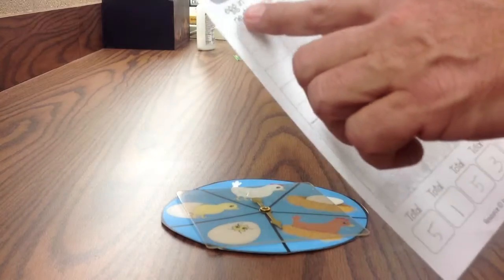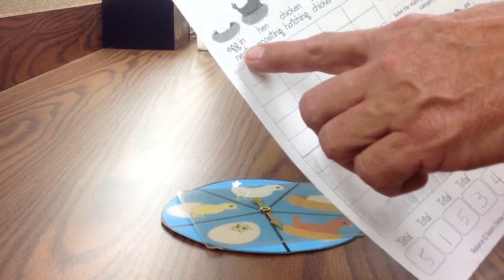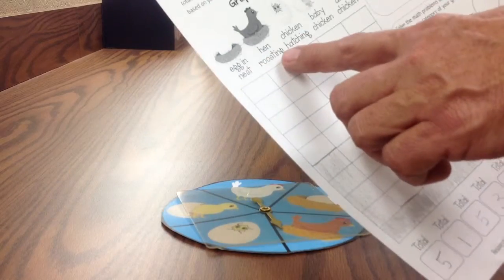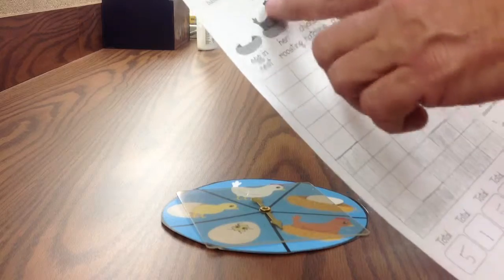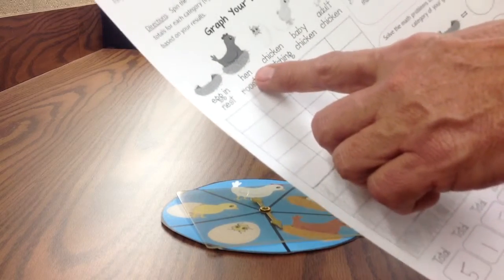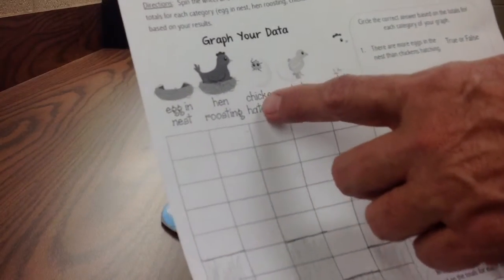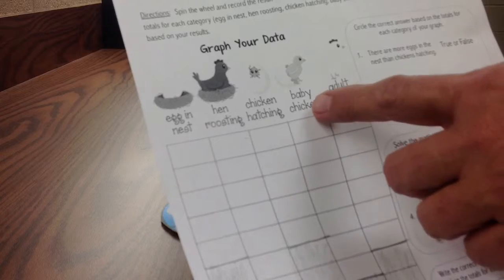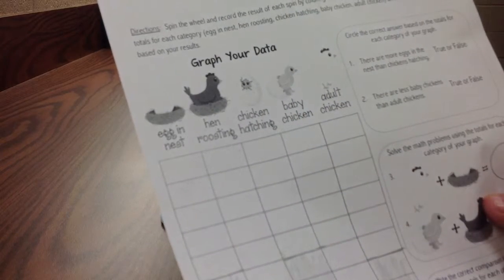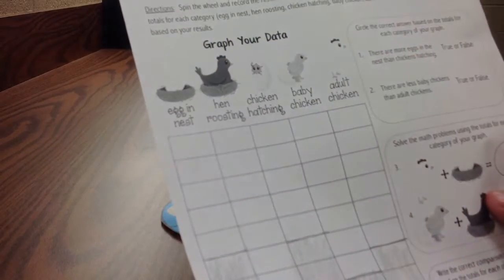Now this does explain the life cycle of the chicken right here. Egg in the nest, so the chicken laid the egg in the nest, and the only way it's going to hatch is the hen has to sit on it and hatch those eggs out. And then this is the little chick hatching out. Grows into a baby chicken. And then eventually grows into an adult chicken. So this kind of tells them the life cycle right here.